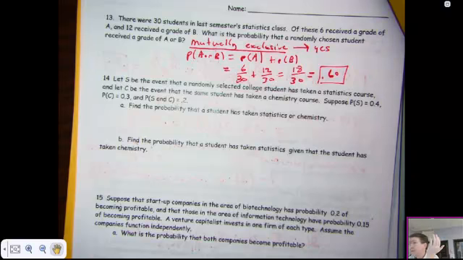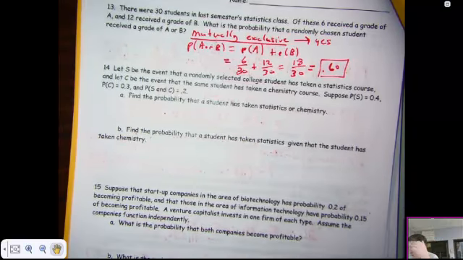All right, on 14. Let S be the event that a randomly selected college student has taken a statistics course, and let C be the event that the same student has taken a chemistry course. Probability of S is 0.4, probability of C is 0.3, and probability of S and C is 0.2. Find the probability that the student has taken a statistics or chemistry course. Again, you see the or, what do you have to ask yourself?